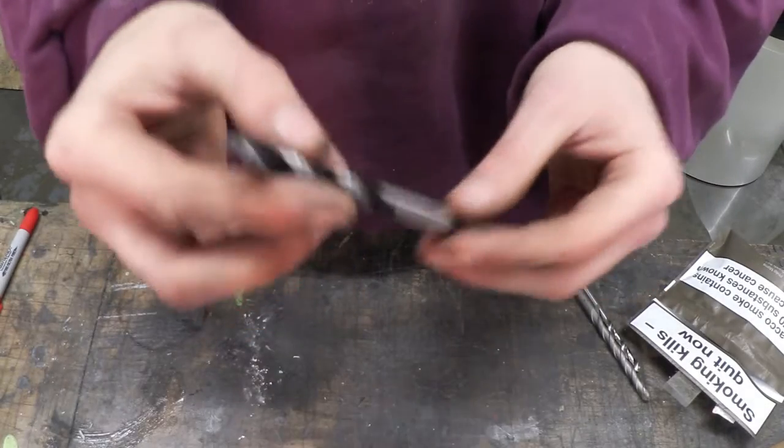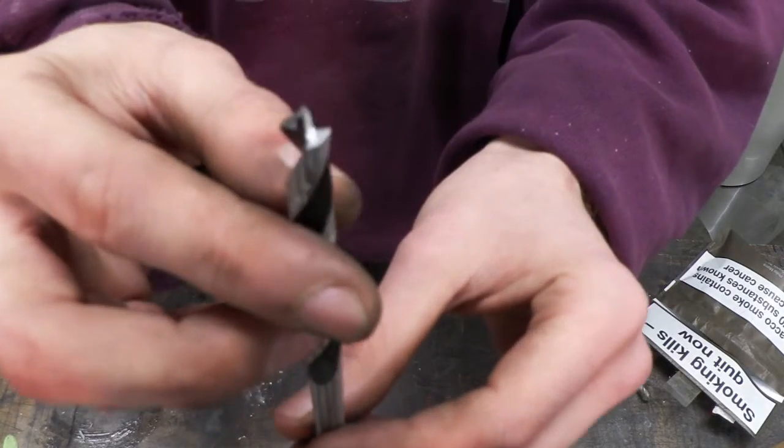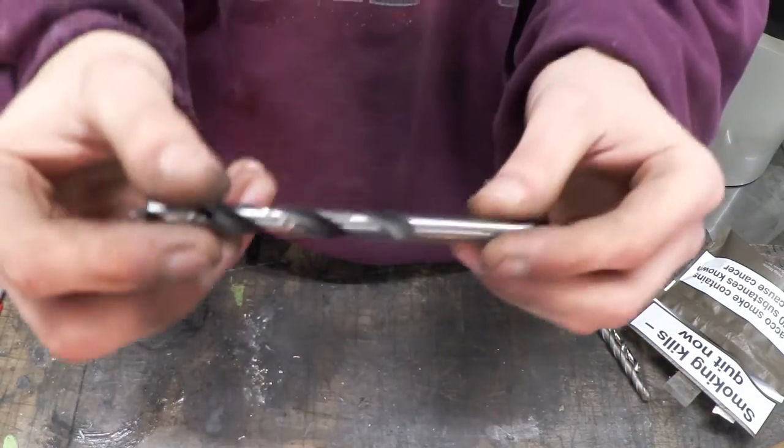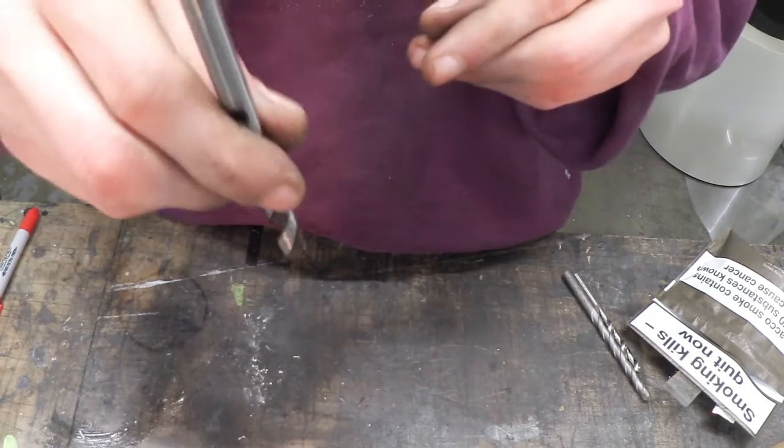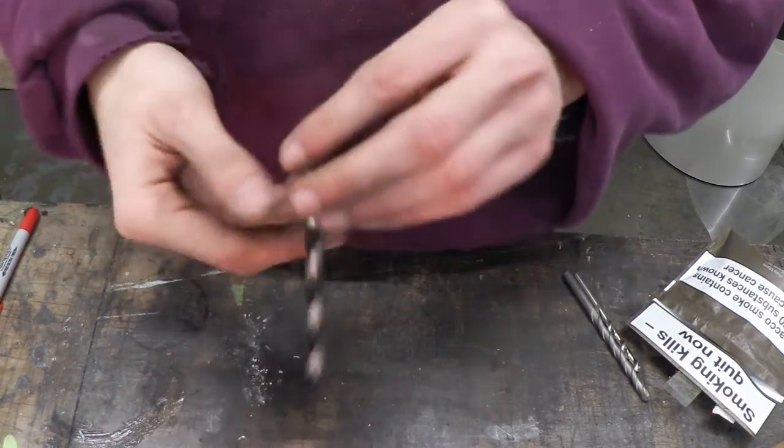And this is the last bit in the set, and you're going to notice that it has a nice sharp point at the end, and this is used to drill through wood. And the reason why it has a point at the end is so it can centre the hole before you start going through.